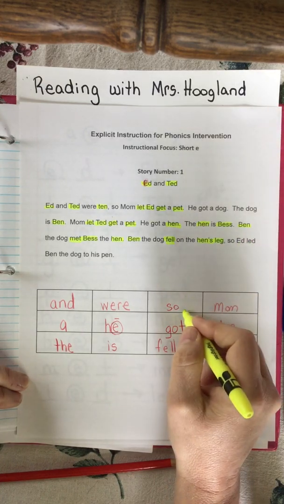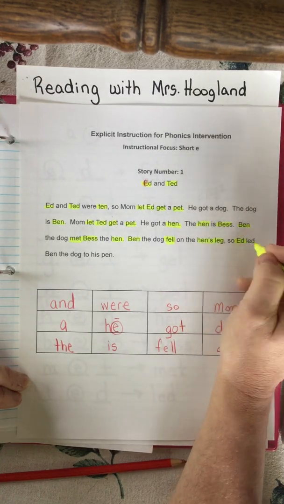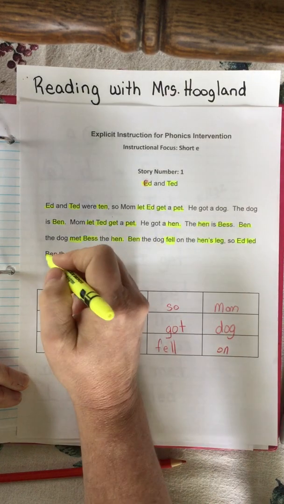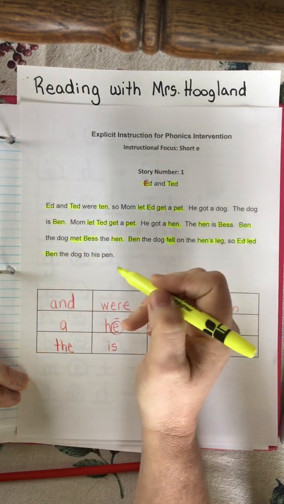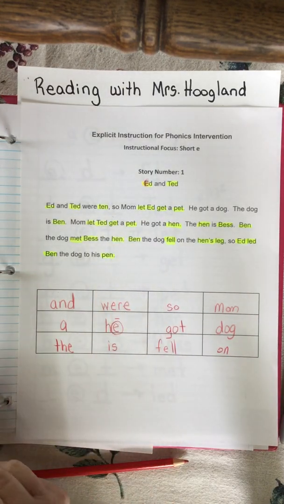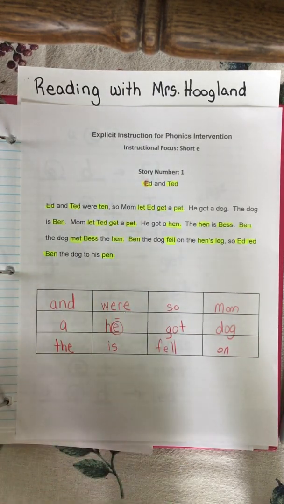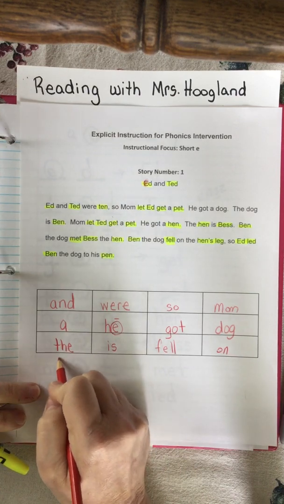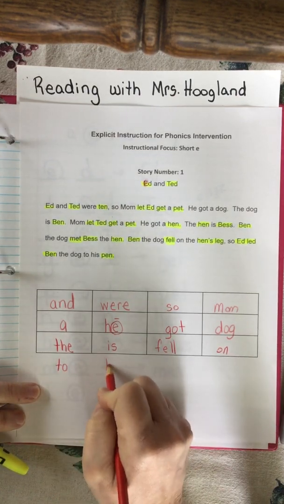So, we already had that. So, Ed led Ben, the dog, to his pen. Oh, and we didn't write the word his down here. And to, his.